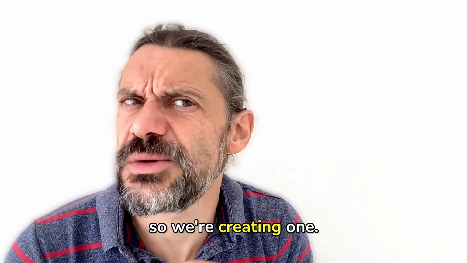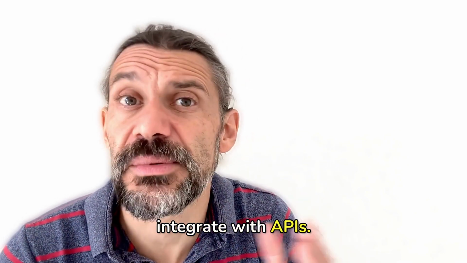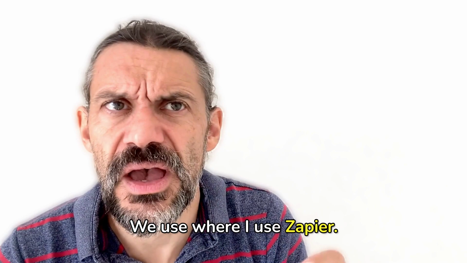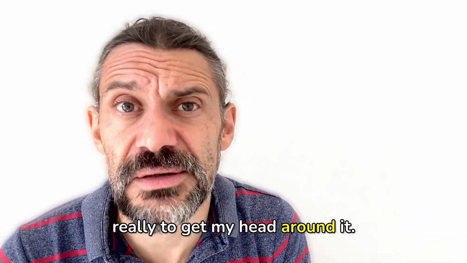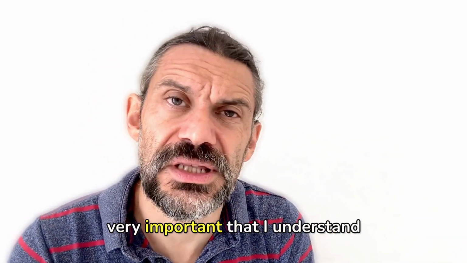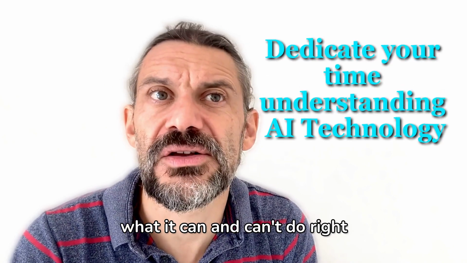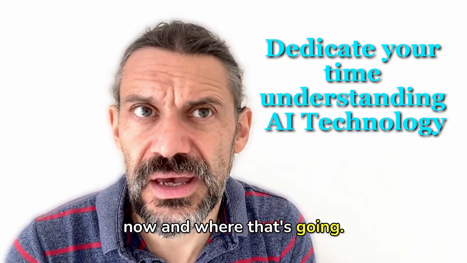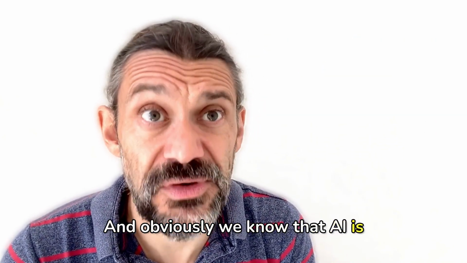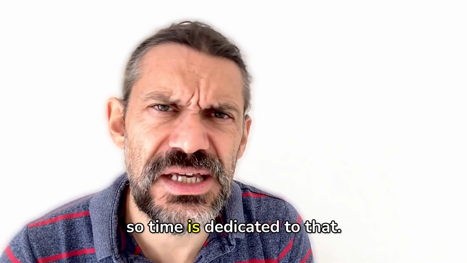So we're creating one. So I'm wondering how it can integrate with the various APIs we use, where I use Zapier. I'm just having to play with that really to get my head around it, because with technology, it's very important that I understand what it can and can't do right now and where that's going. And obviously we know that AI is moving very, very quickly. So time is dedicated to that.